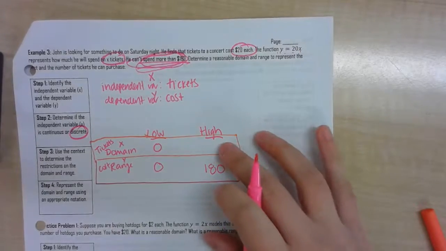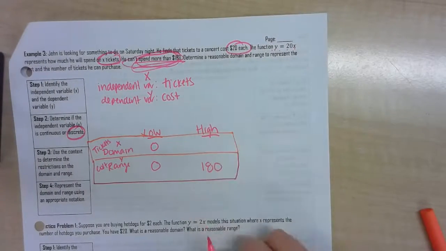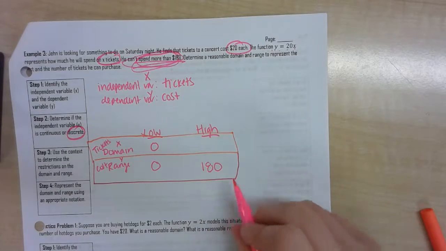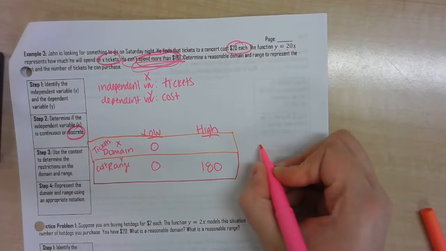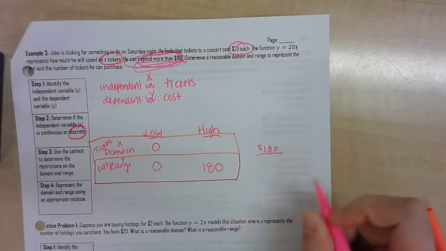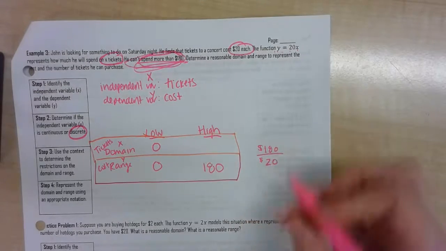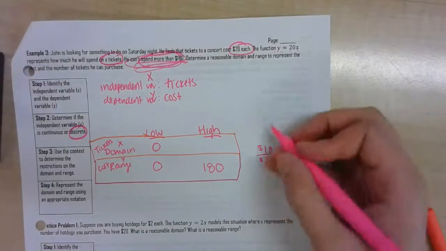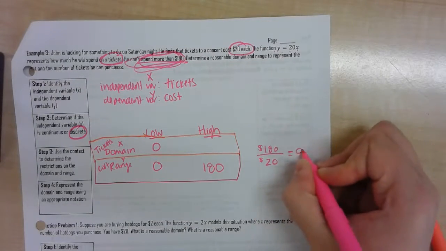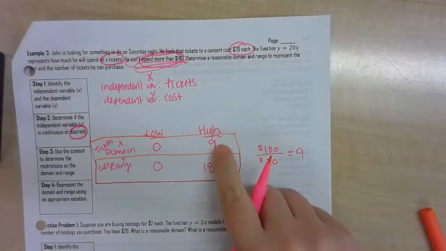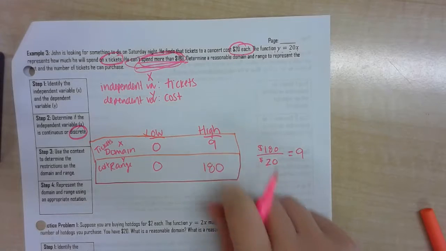Well, how many tickets can I buy for $180? I can solve this 2 ways. I think the easiest way is, so I have $180. How do I figure out how many I can buy if they cost 20 each? I divide. So I'm going to divide that 180 by 20. That'll give me 9. So I know that the highest number of tickets I can buy is 9.